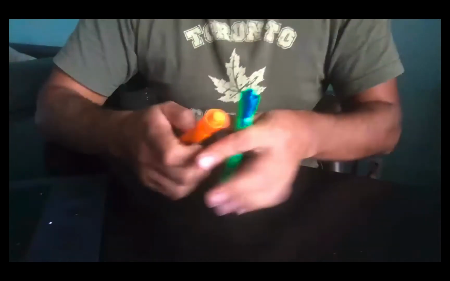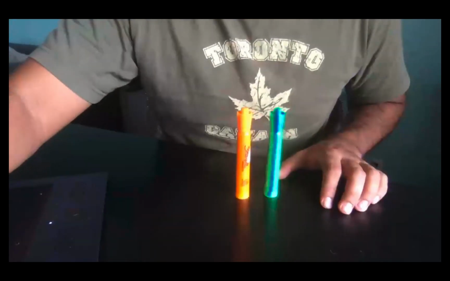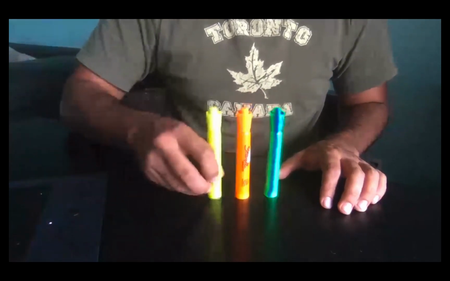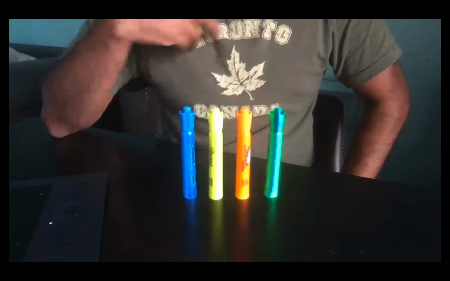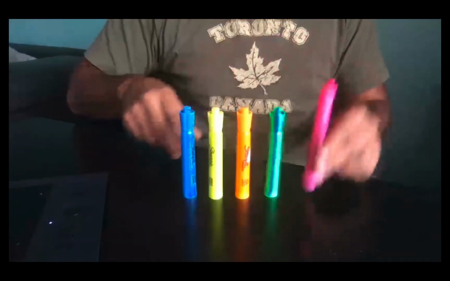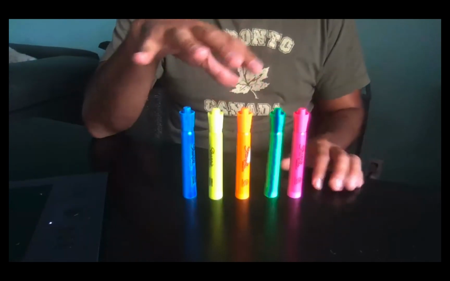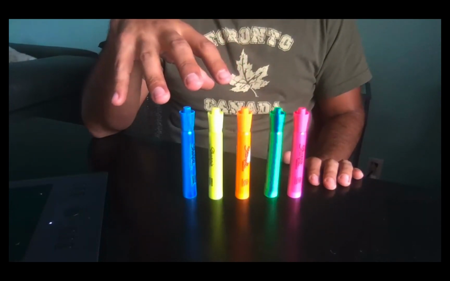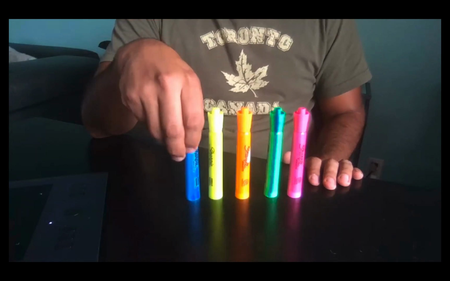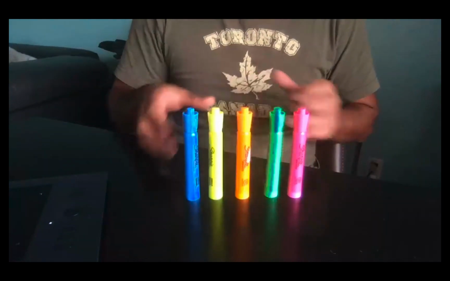So let's say, for example, that we go back to this thing. Let's say we have these, let's make them 5 again: orange, yellow, blue, and pink. So let's go back to these 5 ones. We know that there are 5 unique colors here. There's 5 markers or highlighters, and we want to know how many ways there are to completely rearrange all of them. That's back to basics.